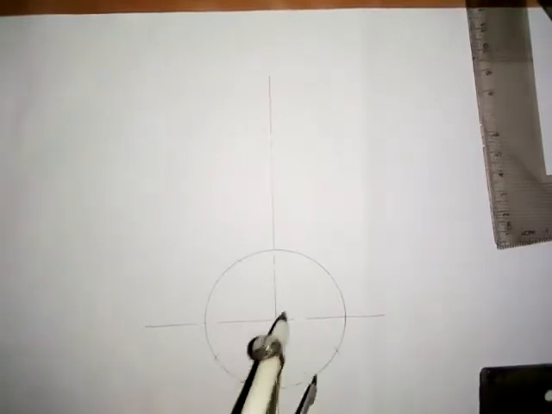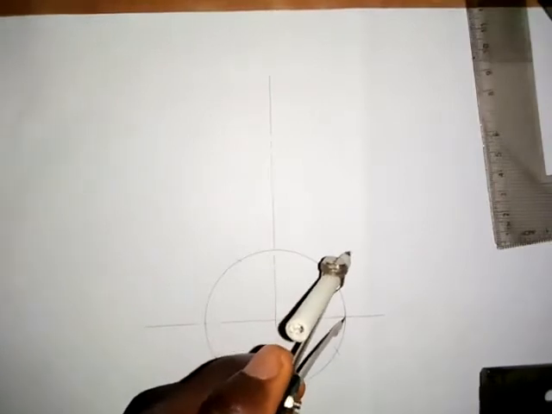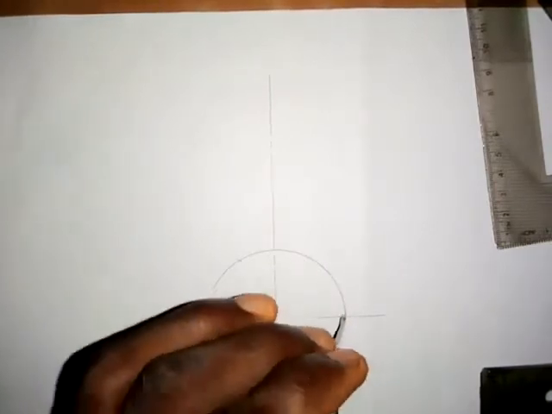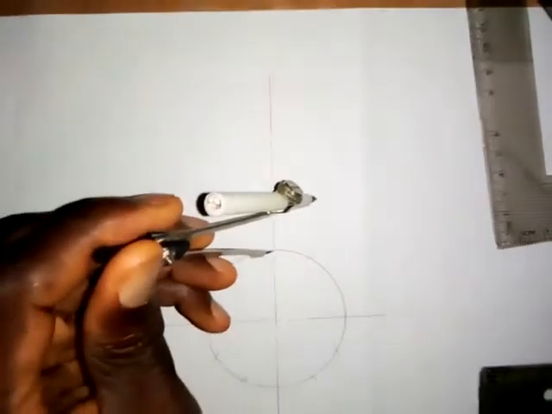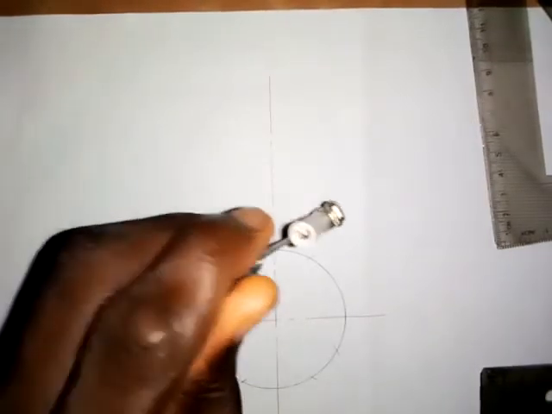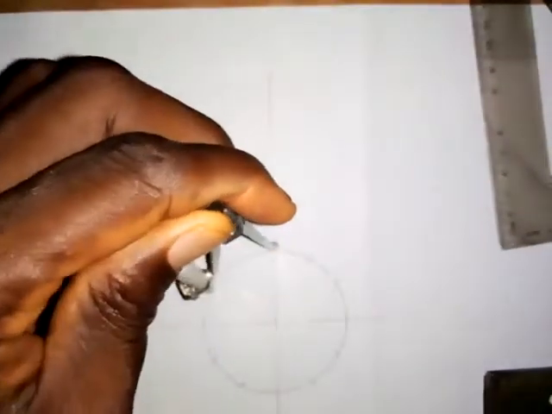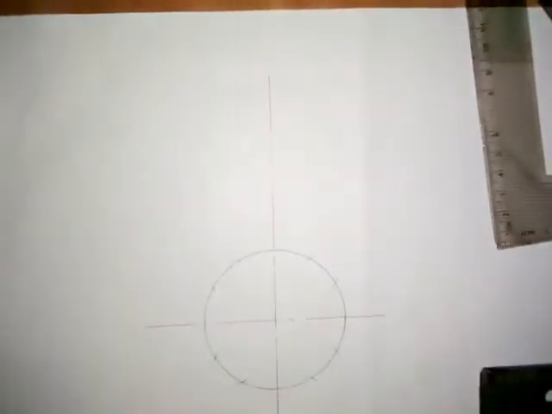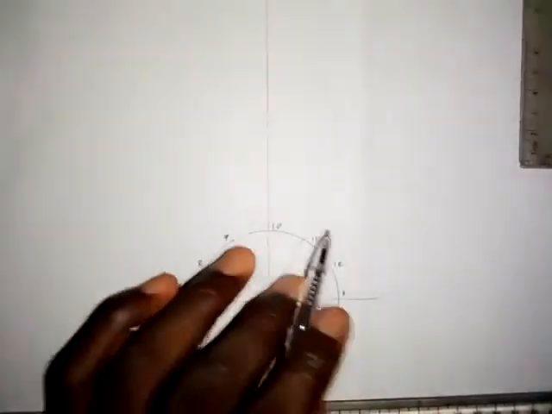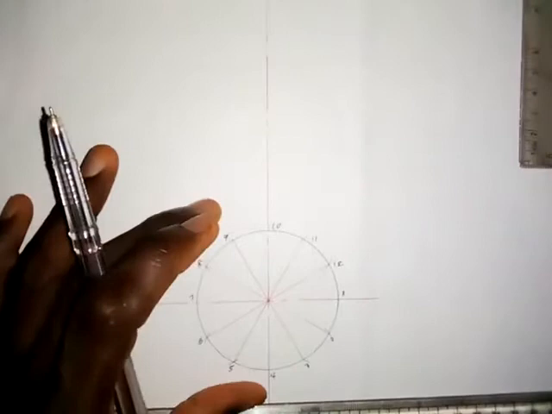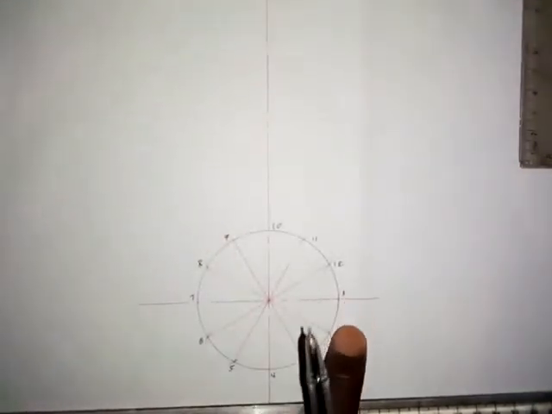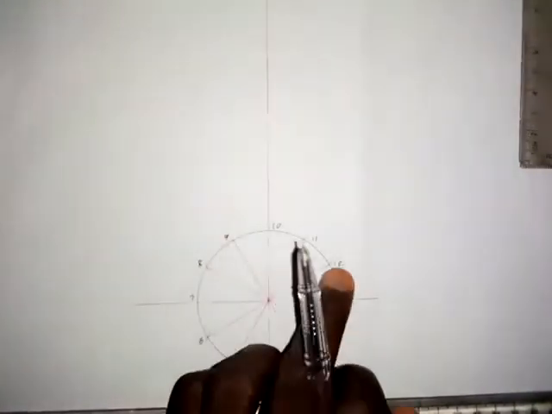So put it here, make arcs, put it here, make arcs. Alright, the circle has been divided into 12 equal parts, as you can see here, and I've numbered 1, 2, 3, 4, 5, 6 to 12 here.